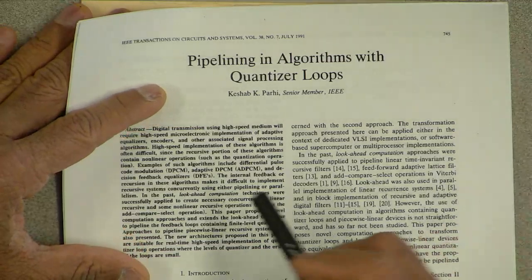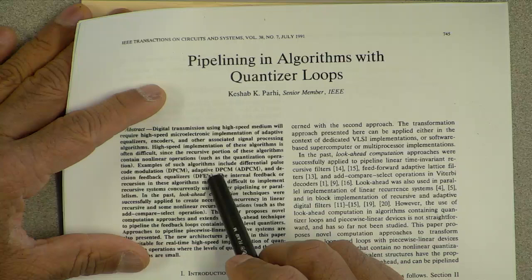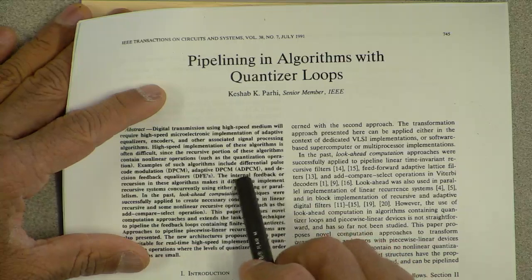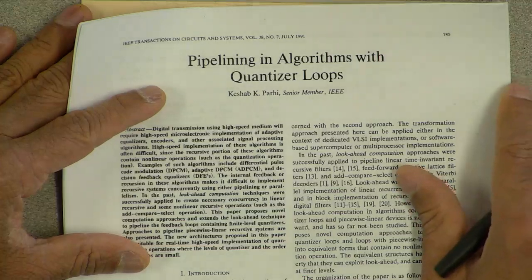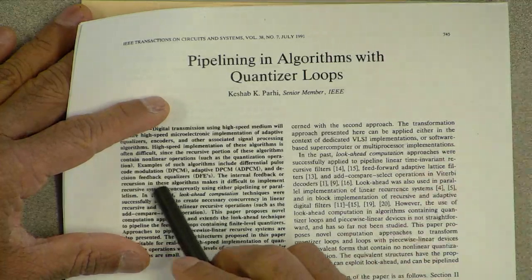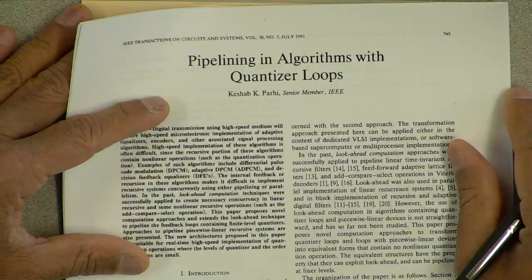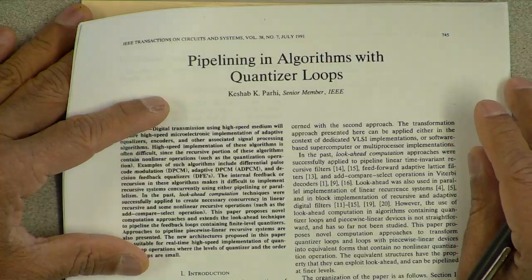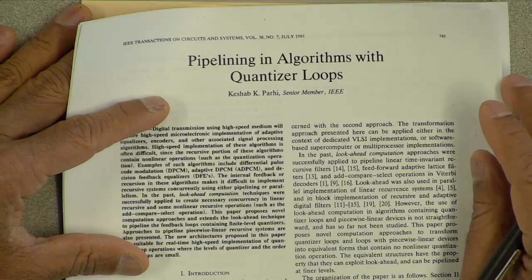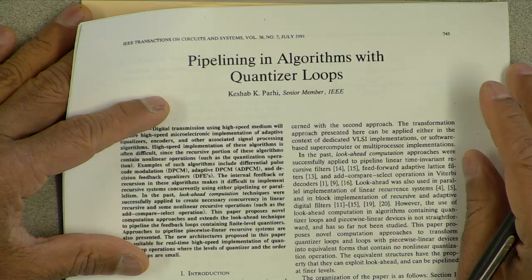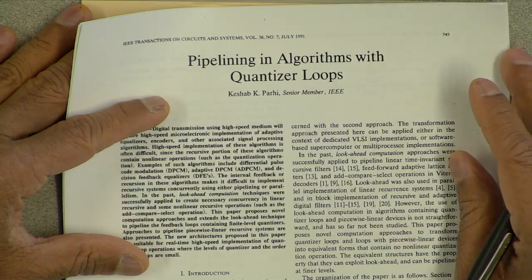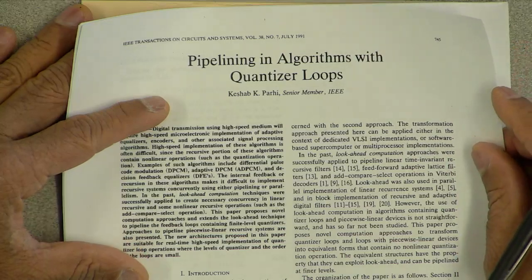For example, we list a few here: the adaptive differential pulse code modulation, ADPCM, which is used in speech coding, and the decision feedback equalizer, DFE, which is used in many signal processing applications, including transmission through all kinds of media: copper cables, fiber cables, wireless.